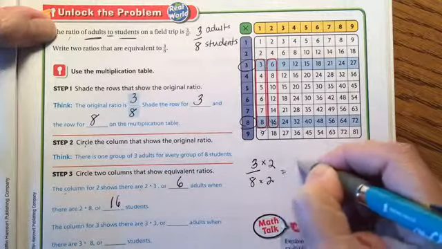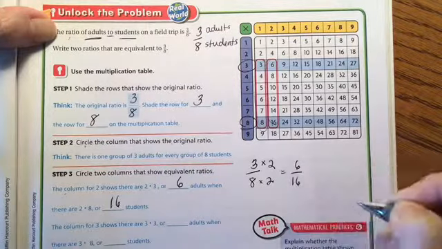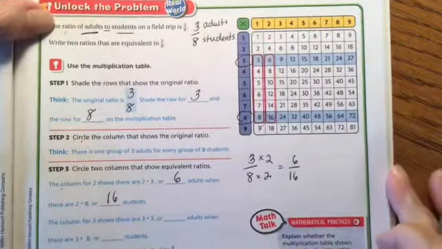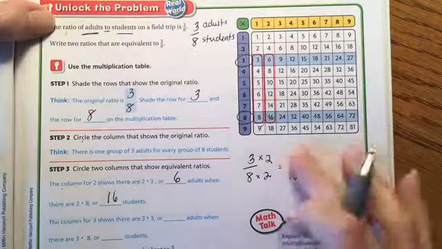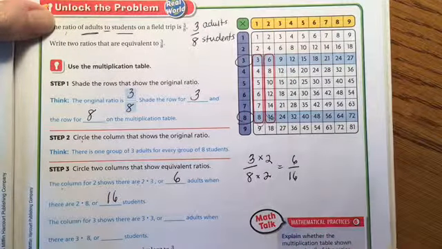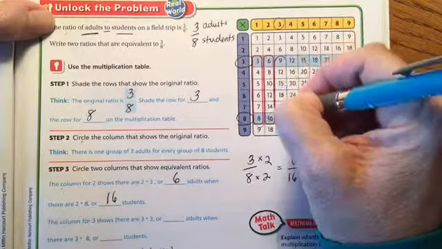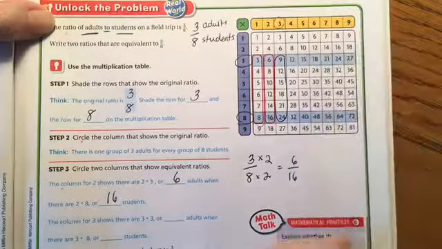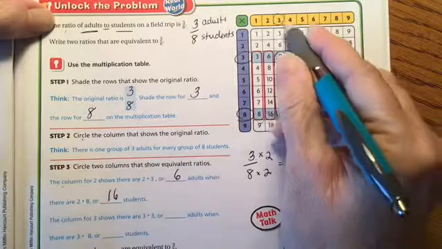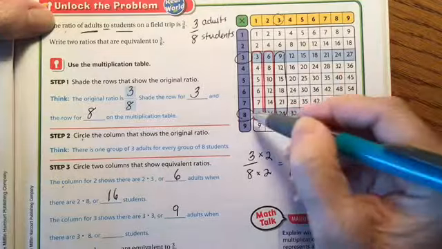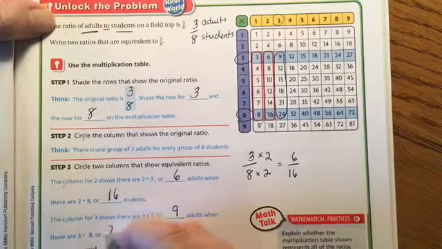Times 2 gives me 6 to 16. I just don't go through all this. I tend to think of it like equivalent ratios and just do the multiplication. Then they also want us to do the column for 3. So we're going to circle it over here. And so 3 times 3 gives me 9, and 3 times 8 gives me 24.